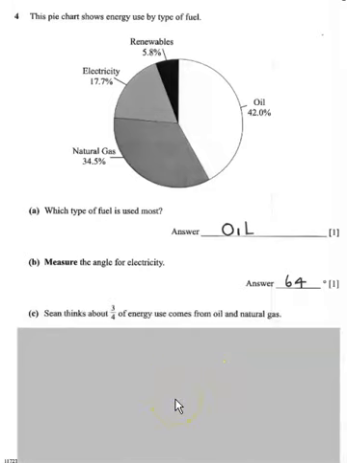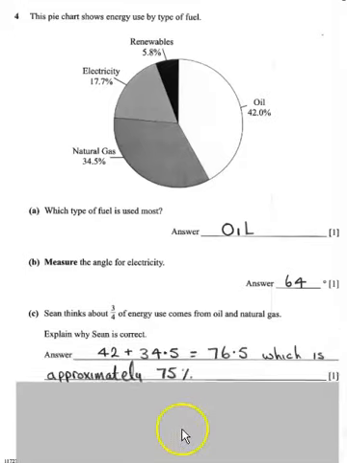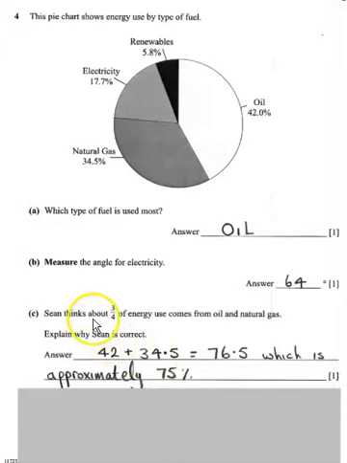Next it says Sean thinks about 3/4 of energy use comes from oil and natural gas. Explain why Sean is correct. So for the answer you take the oil and look at the oil here, it's 42.0%.